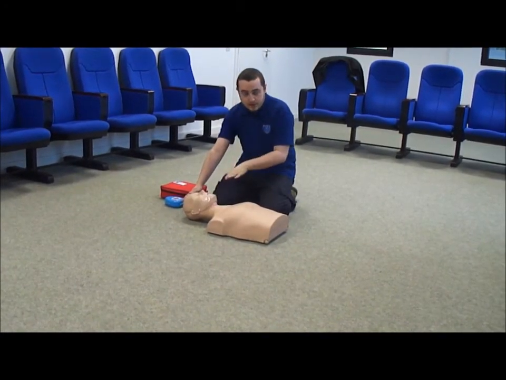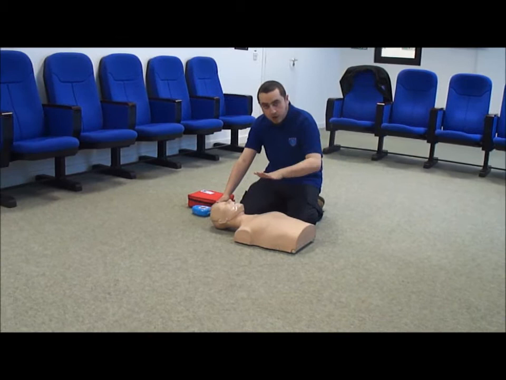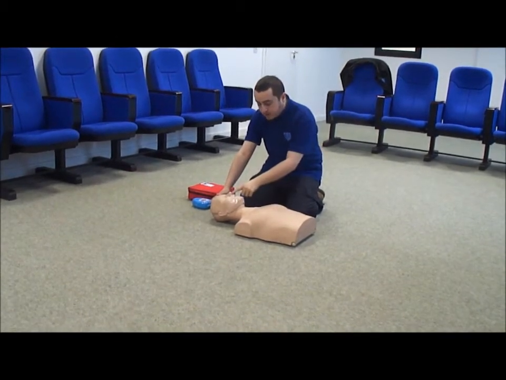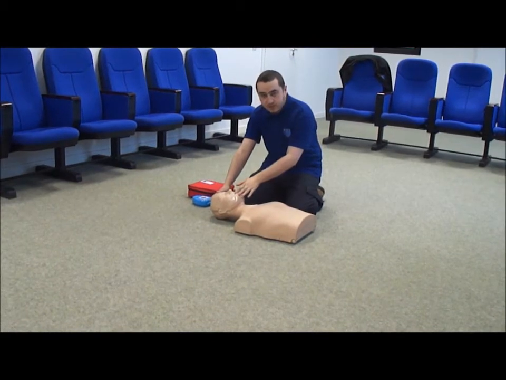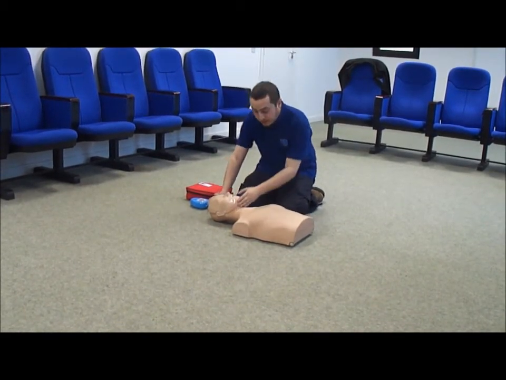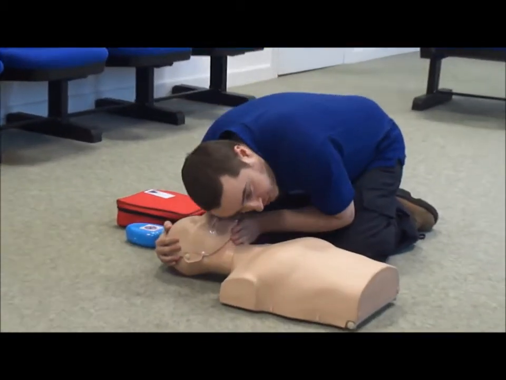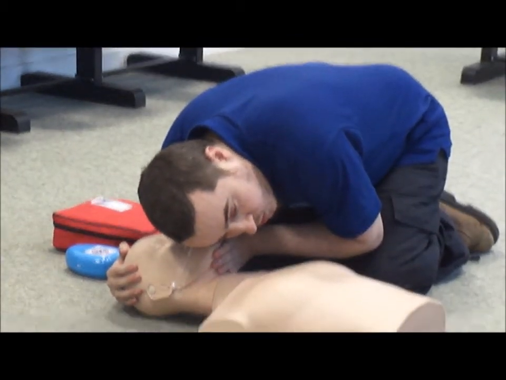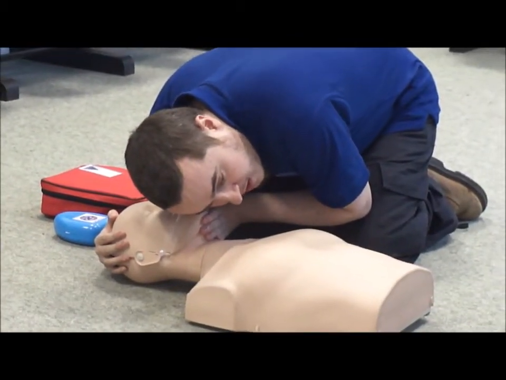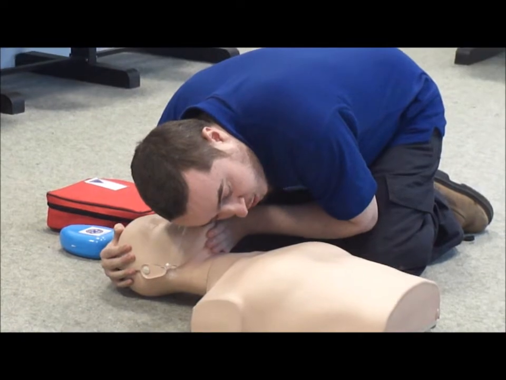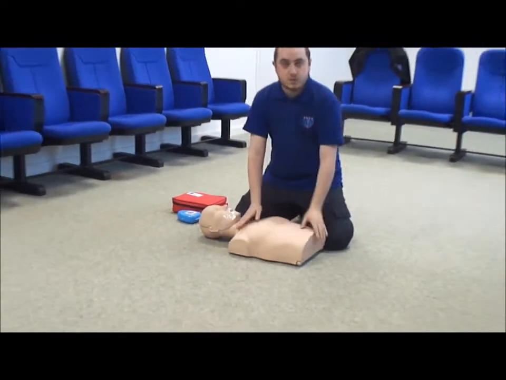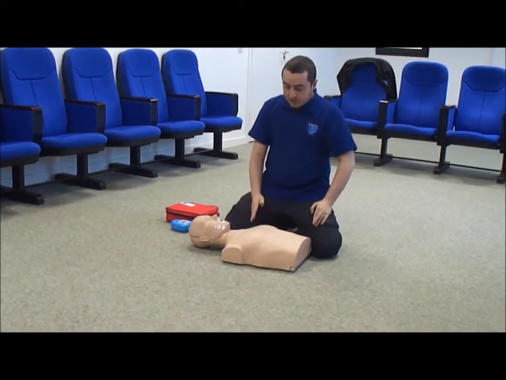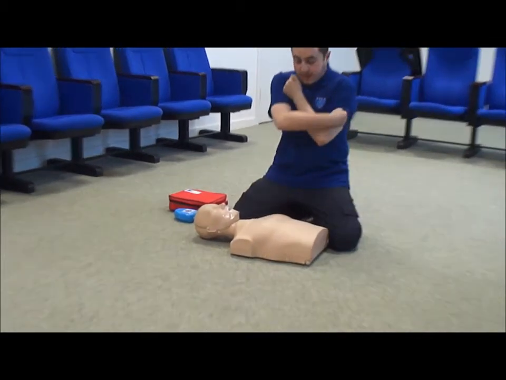We're going to put our ear down to our patient and we're going to watch chest rise. We're going to listen for breath escaping from the mouth and nose, and we're going to see if we can feel breath escaping from the mouth and nose on our cheek. We do this for no less than 5, no more than 10 seconds. So 1, 2, 3, 4, 5. In this circumstance the patient is not breathing, so I'm going to have to perform chest compressions. We always start with chest compressions now.